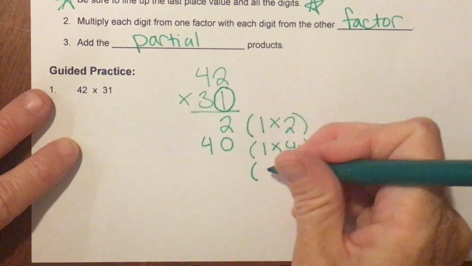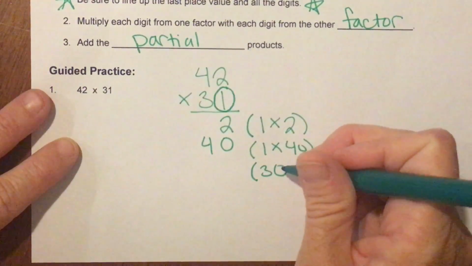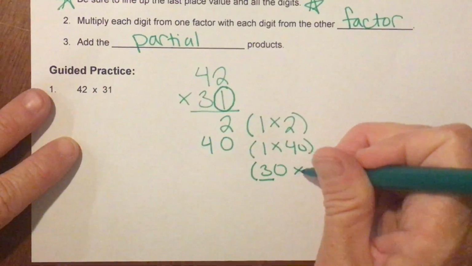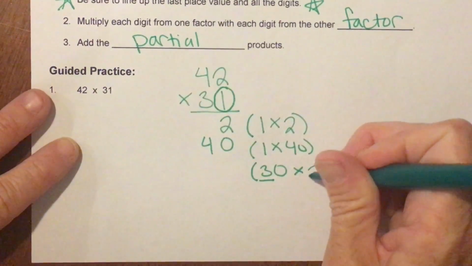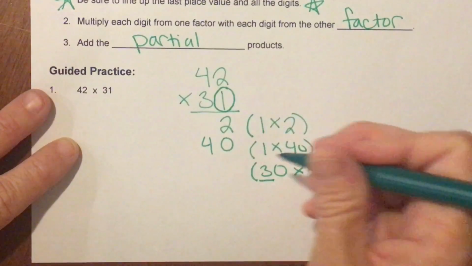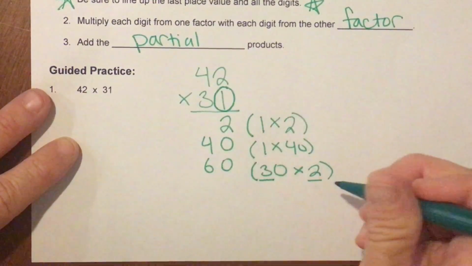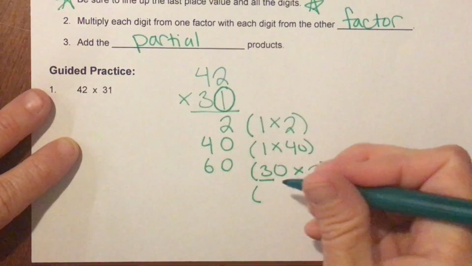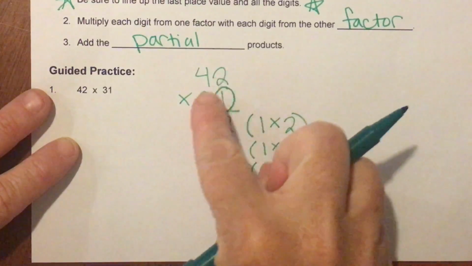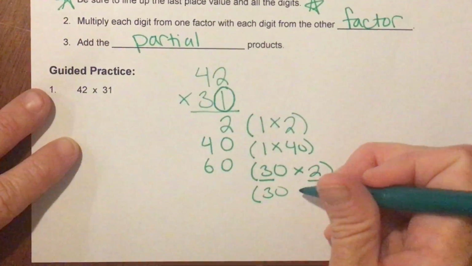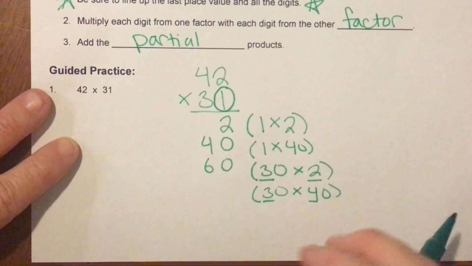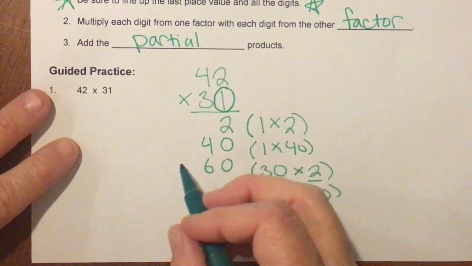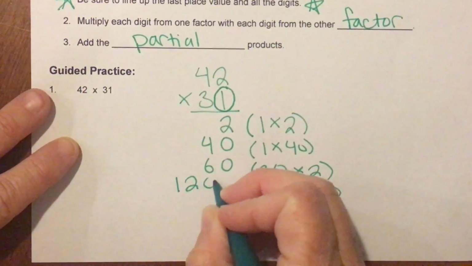And that's a 3, but it's really a, hopefully you thought it, 30. So 30 times, and we go back to the beginning, 2 equals 60. And then we have 30, now we have to go up here, times 4, but that's really a 40. So 3 times 4 is 12, and then I need to add my 2 zeros.